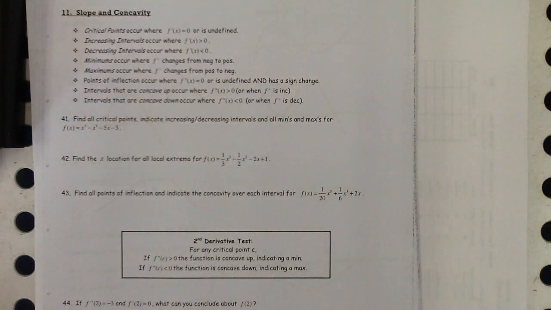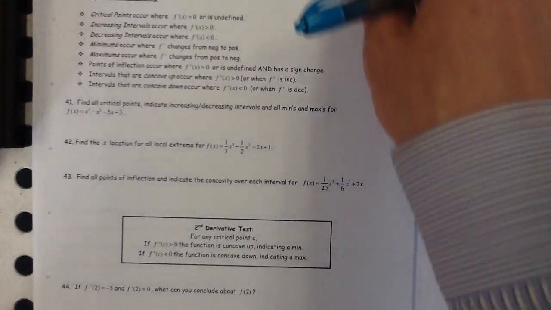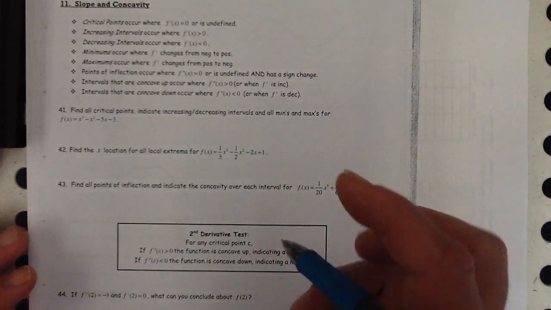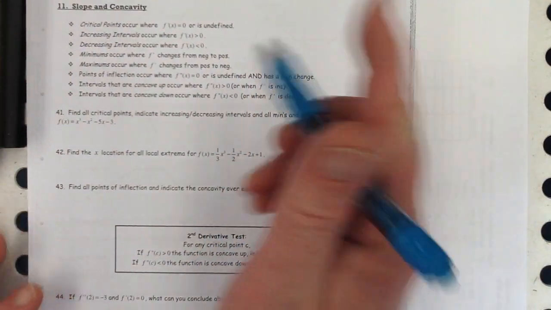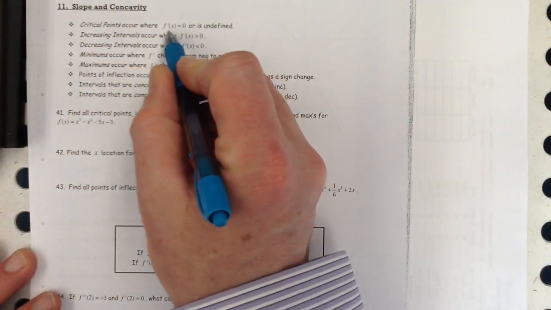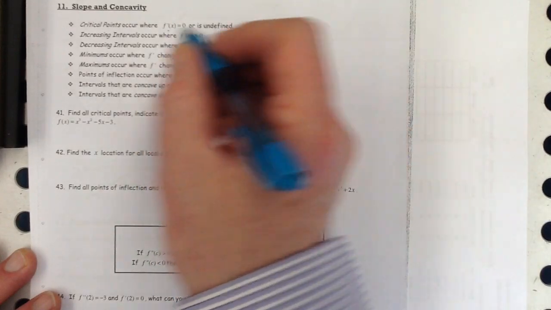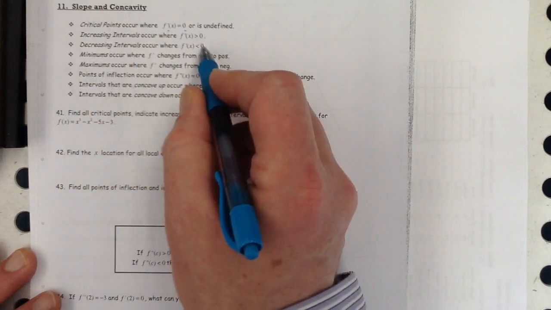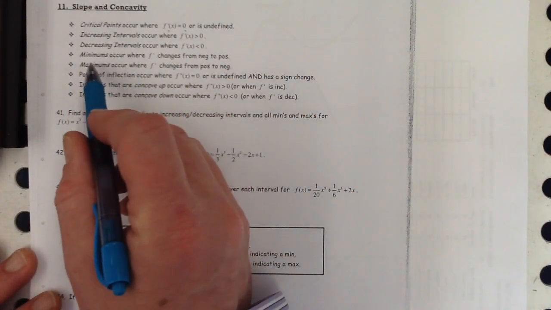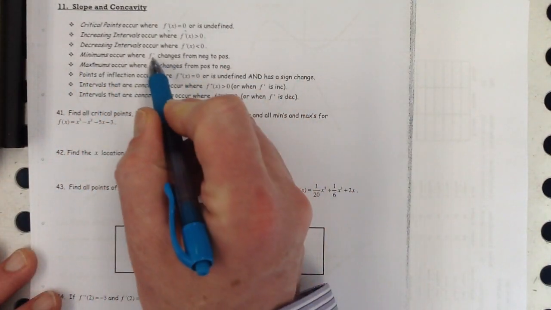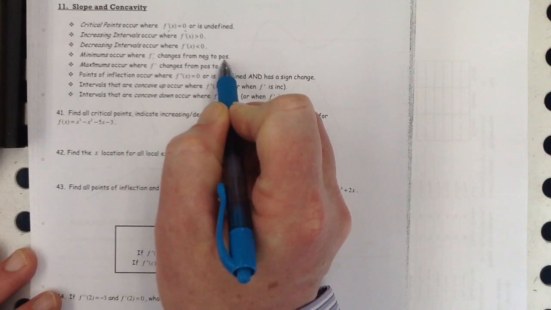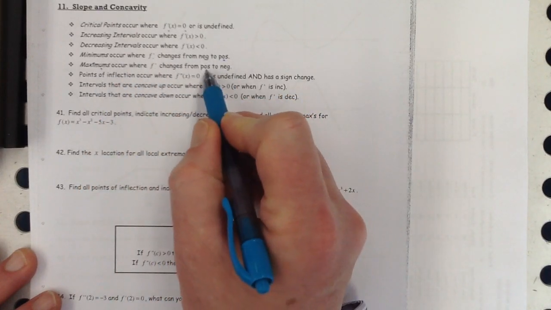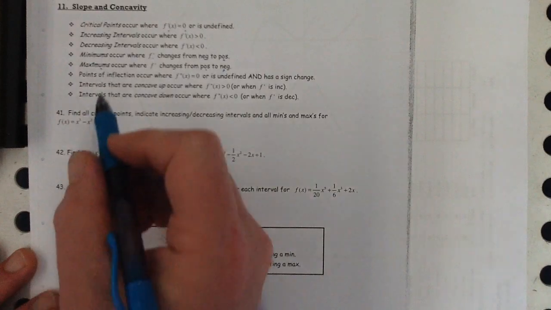All right. Slope and concavity. Critical points. Here's some good definitions to have all in one place. Critical points are where the derivative is 0 or undefined. Increasing intervals are where your derivative is greater than 0, decreasing where your derivative is less than 0. So therefore, minimums must happen where f prime changes from negative to positive, and maximums likewise, where the derivative is going to go from positive to negative.